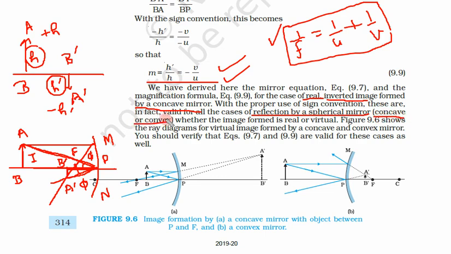It does not depend on the mirror type. It is valid for all of them, whether the image is formed real or virtual. There is no problem with these formulae.